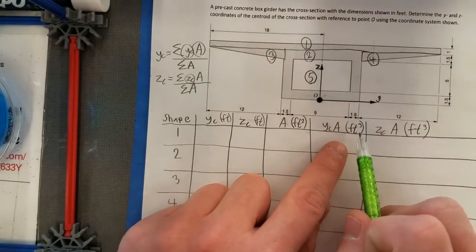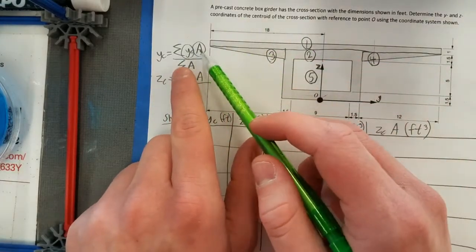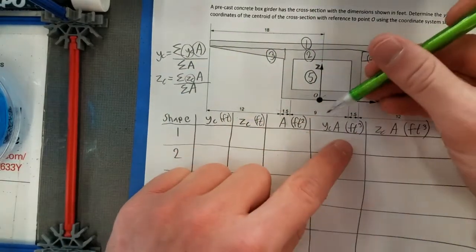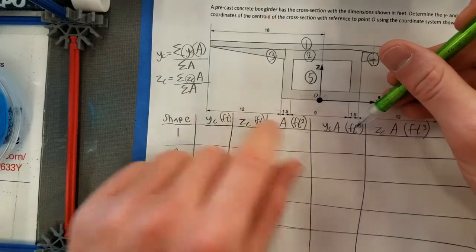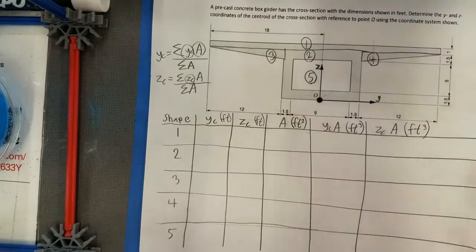And hopefully the units here make sense, because overall what we're going to be doing is dividing YC times A over A. And so YC times A is feet cubed. You divide that by the feet squared of area, and you get feet. So that should be what your centroid is.